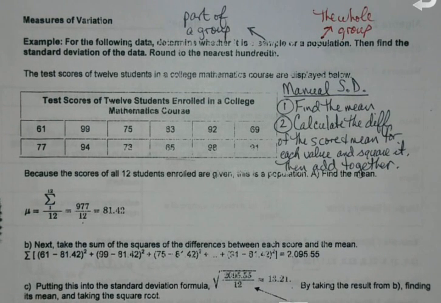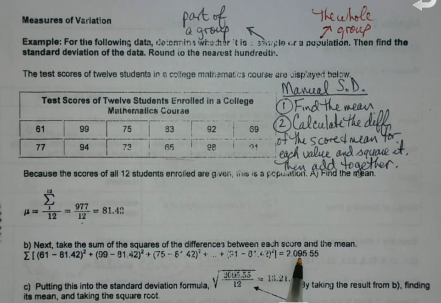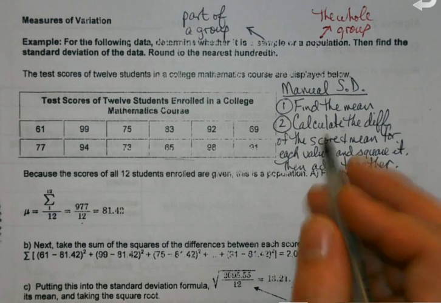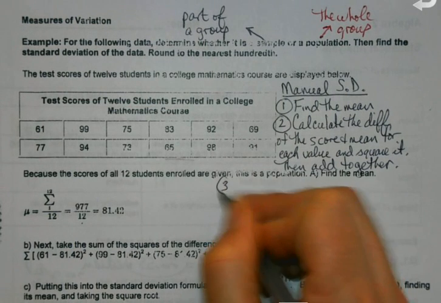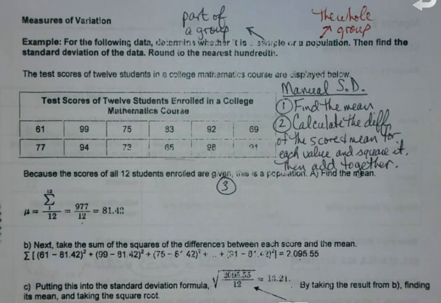They ran out of room, so they used the dot, dot, dot. I'd have to do that for all 12 of my data points. And then when I got done with that, I'd add them all up and I'd get an answer. So for instance, here they got 2095.55. You're like, oh my gosh, this is ridiculous. And we're not even done. Again, if I'm cranking by hand, we're almost there.